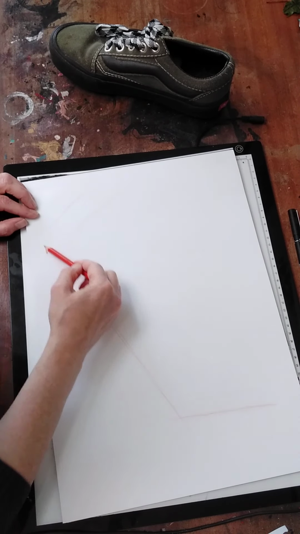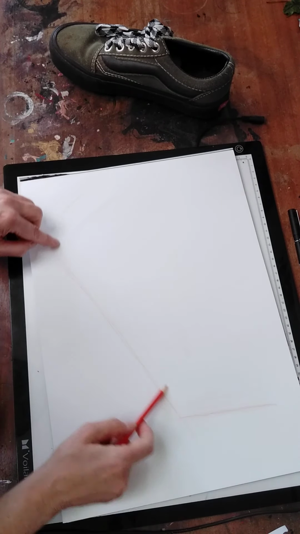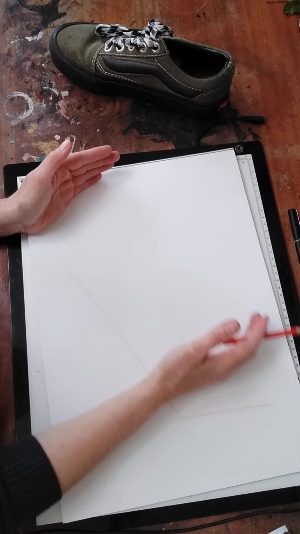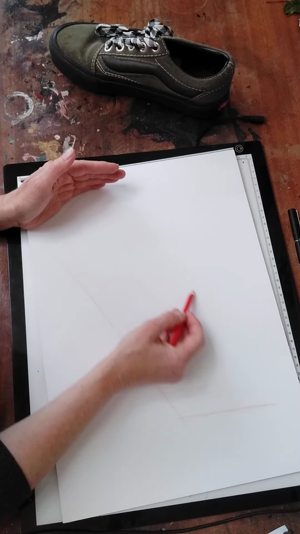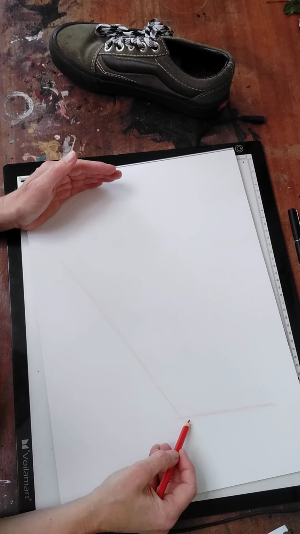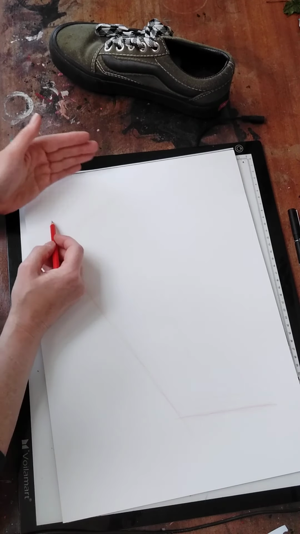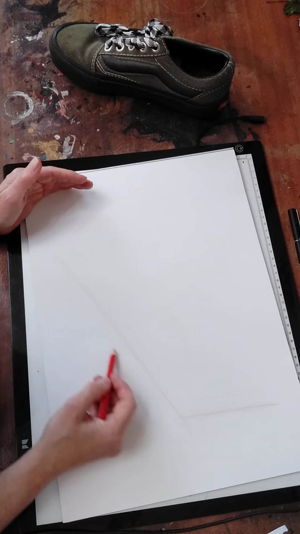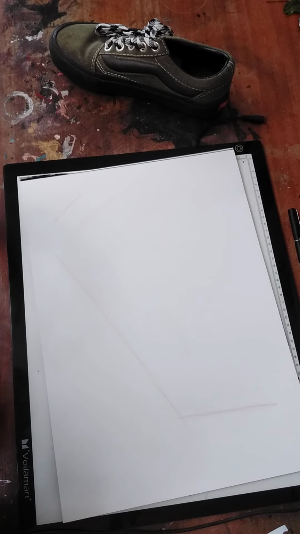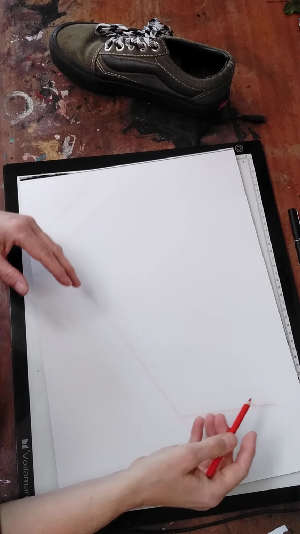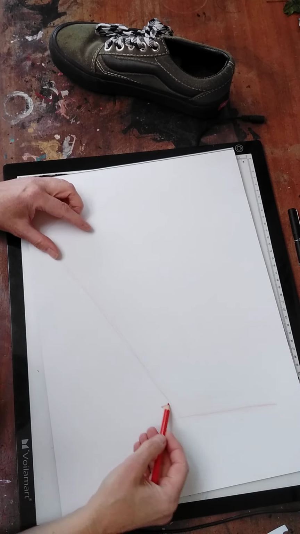At this moment I'm guessing that the whole shoe will fit in there. So I'm going to start travelling the distances now, because I'm guessing that it's that high and that long, and then it comes to here at the end. That's out of an eye that's used to looking, but if you're not used to looking, it takes time to get there.